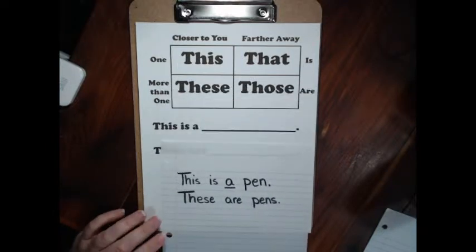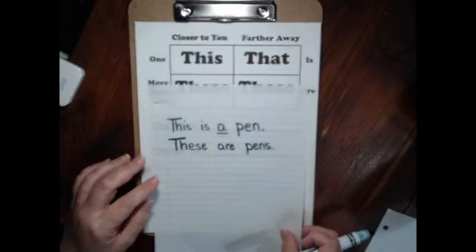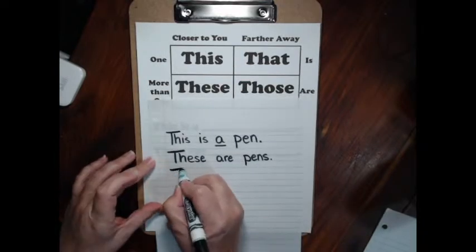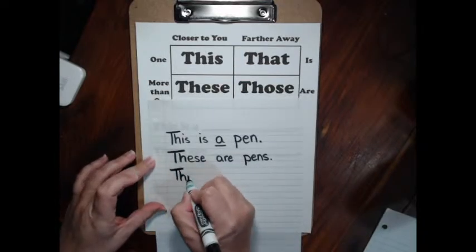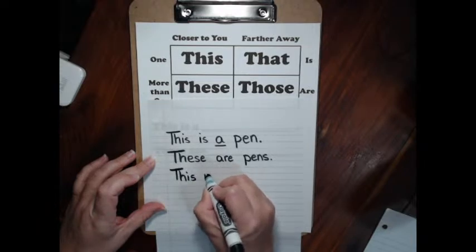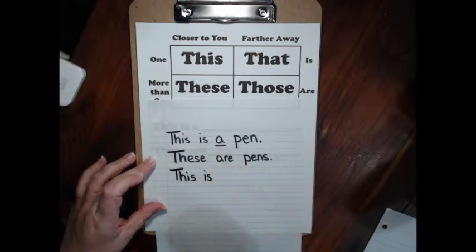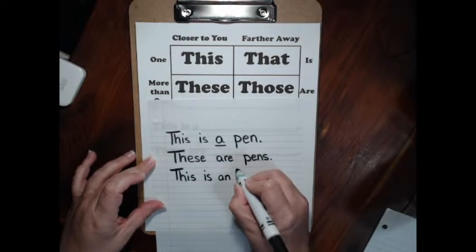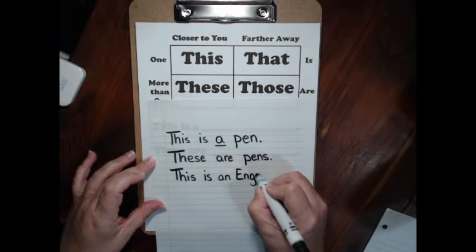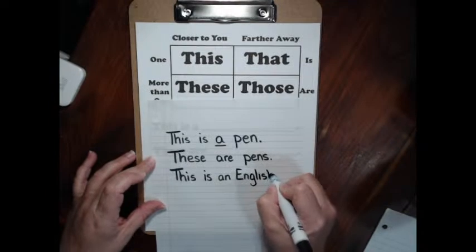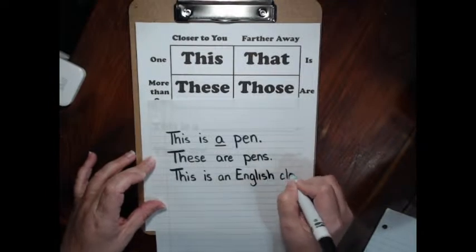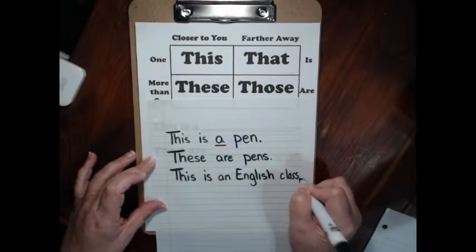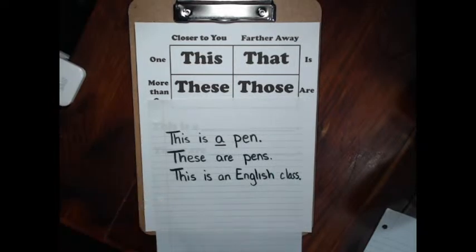Okay. Now you could talk about something that's not necessarily in front of you. For example, I could say, this is, notice I'm going to change this a little bit, an English class. Sorry, that's not very clear.